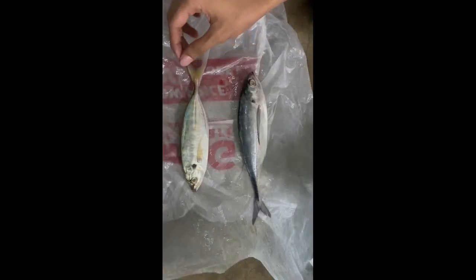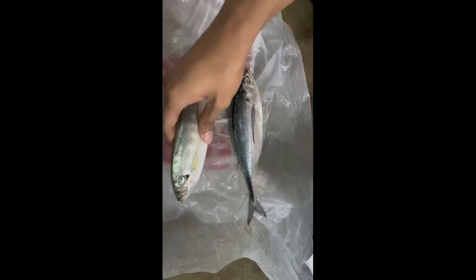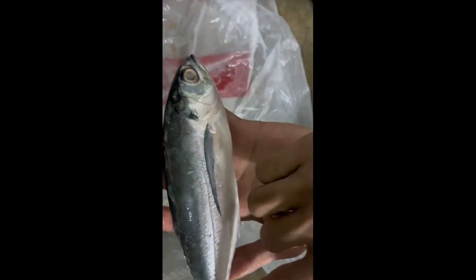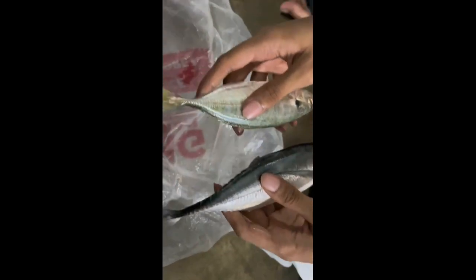Next is the lateral line of these two fishes. As you can see, the lateral line of yellowtail scat has a curve, while the lateral line in torpedo scat is straight. They both have a peduncle.